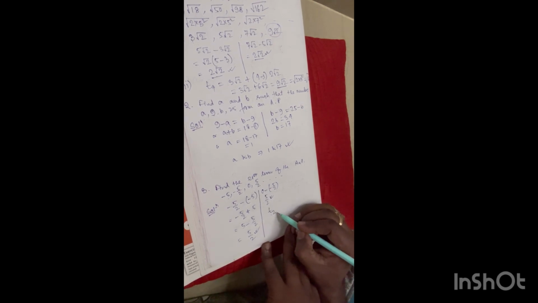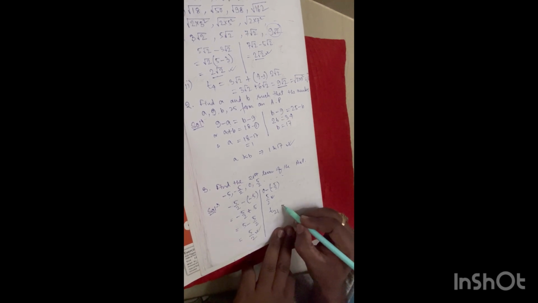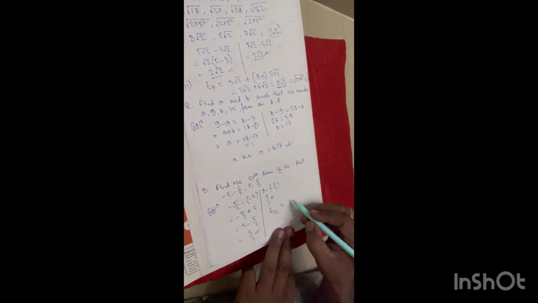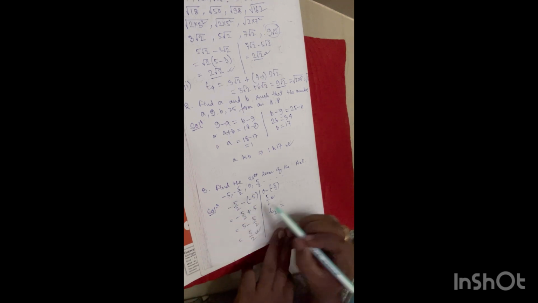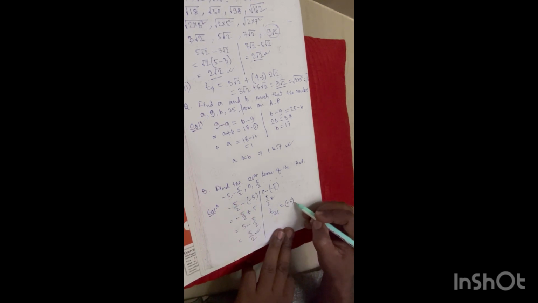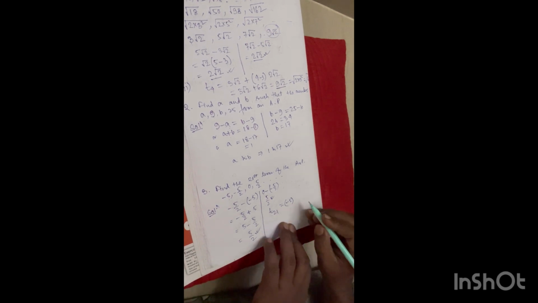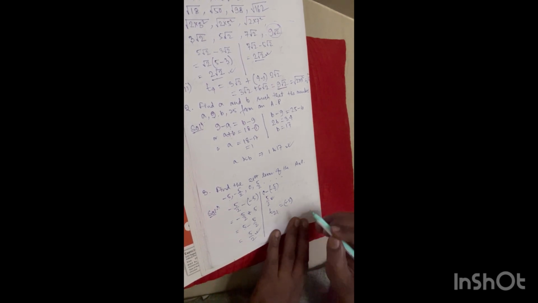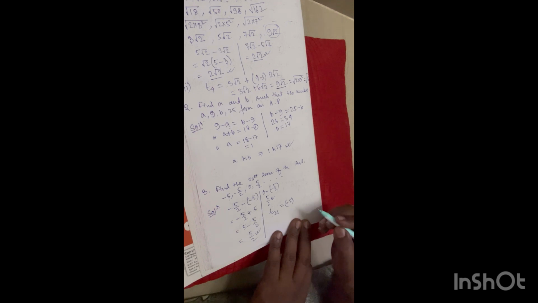So we can write T21 as per our rule. Now in this, what we need is the first term. That first term is minus 5. So you have to remember to keep the terms along with the sign given. So to separate it, you have to bring in a bracket, so that there should not be any confusion for the signs.